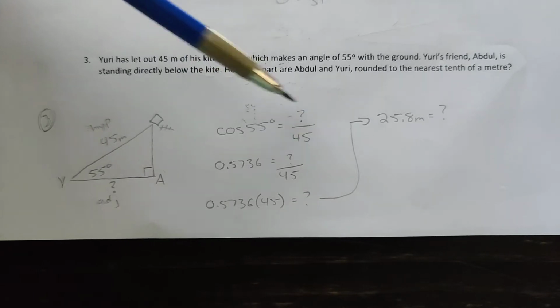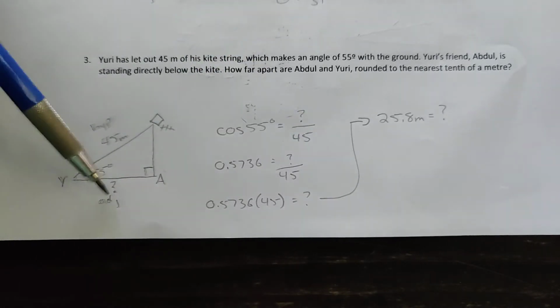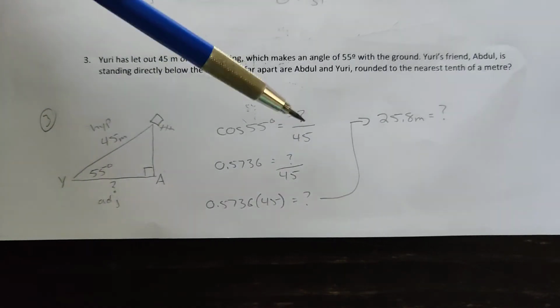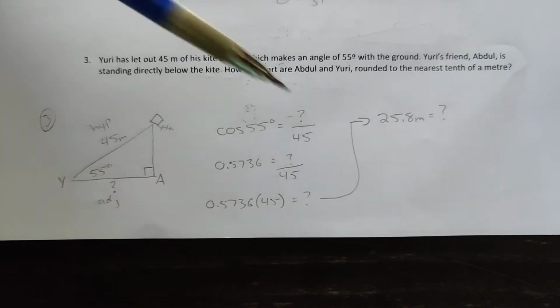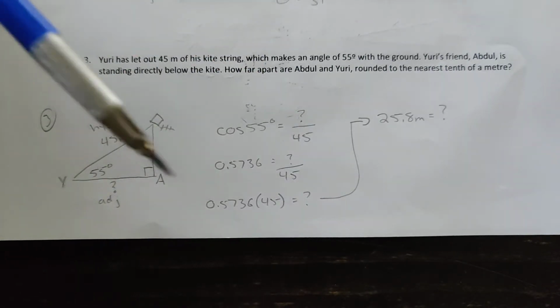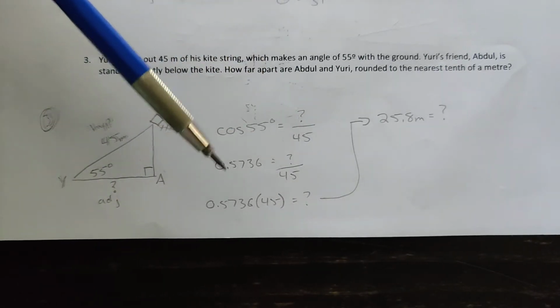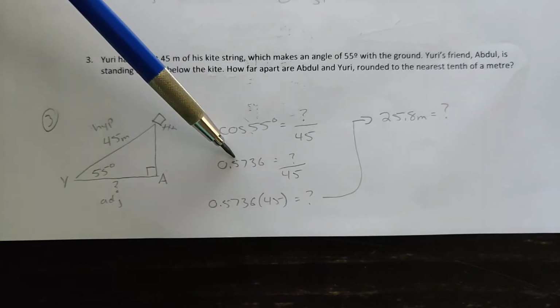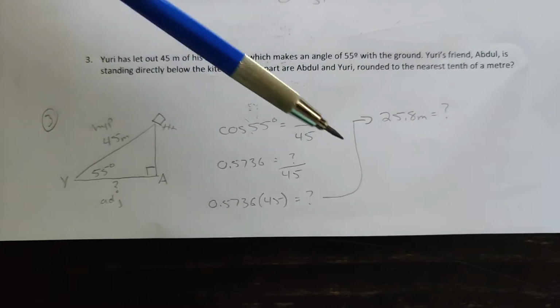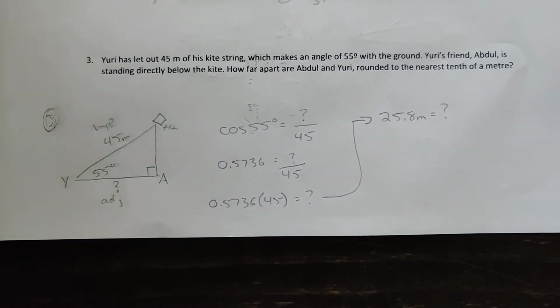And I'm using just a question mark here because you don't have to use an X all the time. You can use whatever you want. It doesn't matter what you use there: X, P, W, a happy face, I think I saw one at one point. Anyways, I took the cosine of 55, which was 0.5736, and then just multiplied that by 45 to get the result of 25.8 meters. 3 marks.